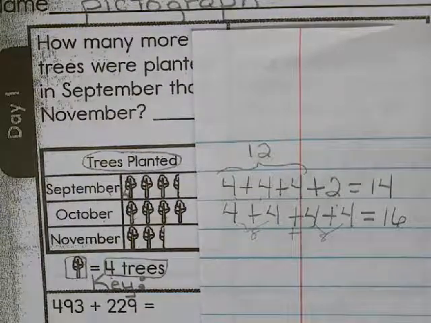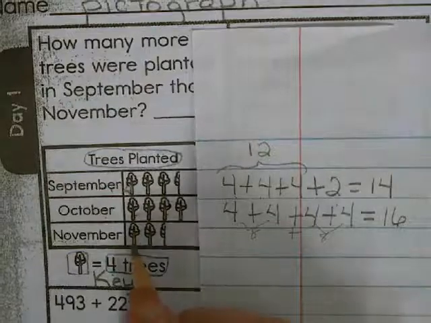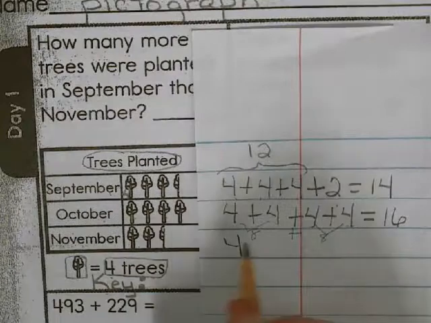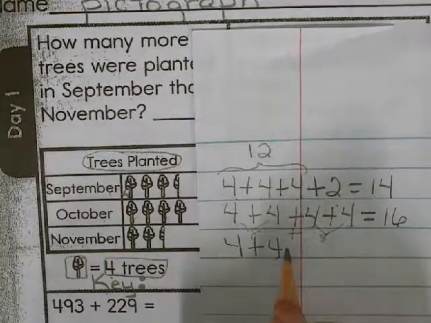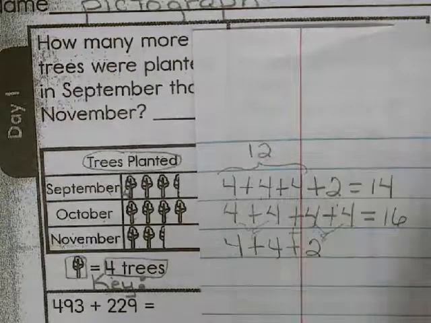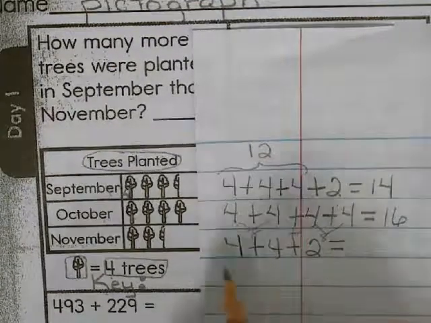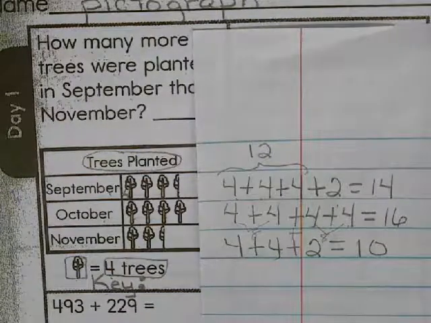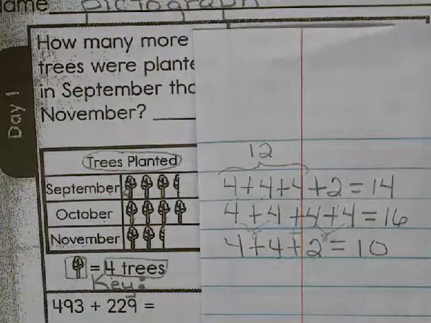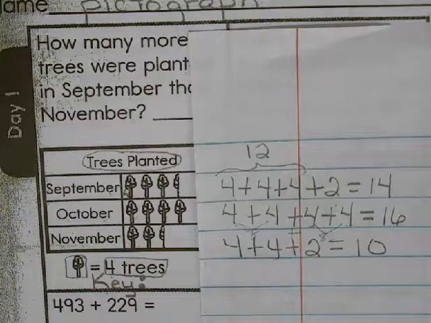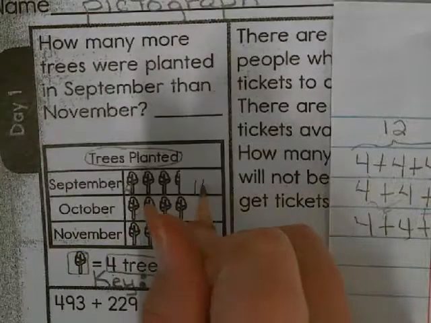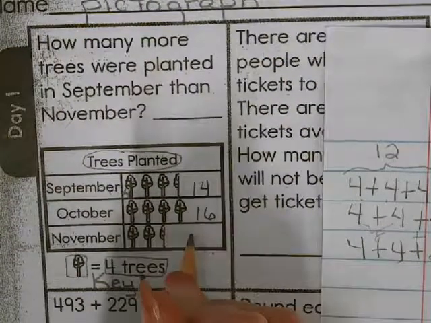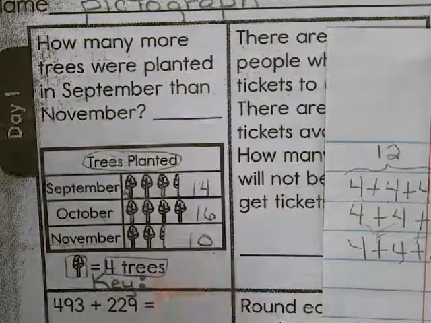Then for November, I can see that I have 4 trees planted for that picture, 4 trees planted for this picture, and this is half of 4, which is 2. So 4 plus 4 is 8, plus 2 more is 10. Now that I've really analyzed my pictograph, I can go back up to my question, and I'm going to quickly write down my numbers of trees here. There's 14 planted that month, and 16 in October, and 10 in November.